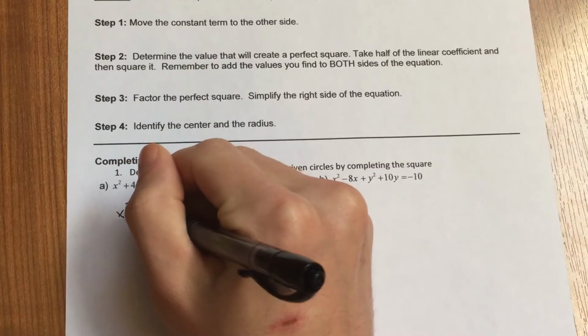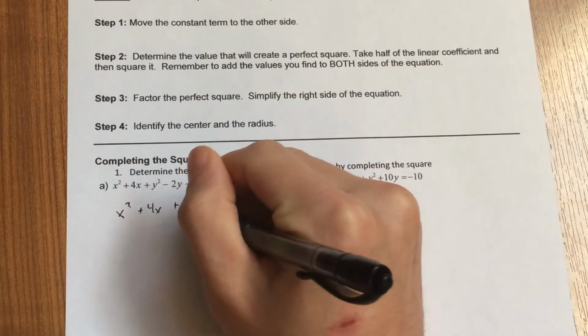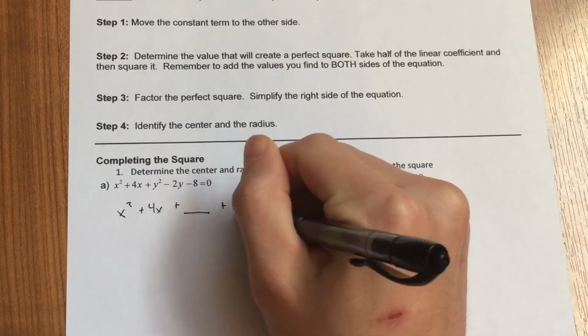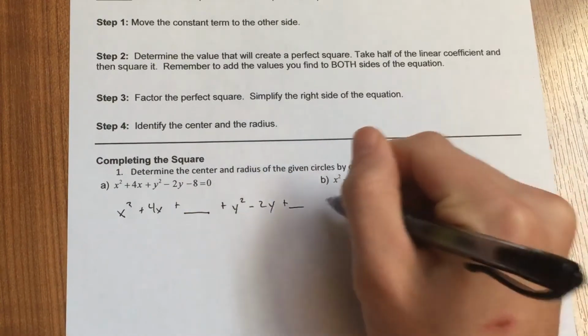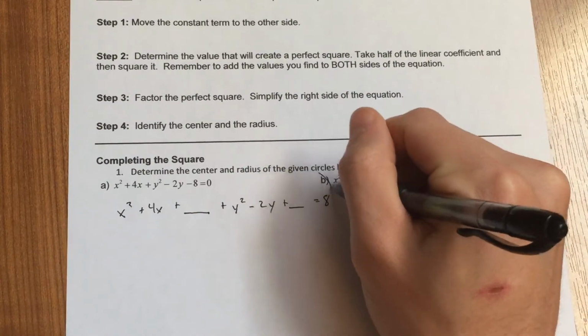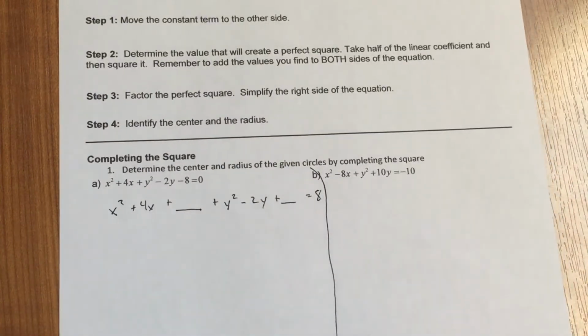So check out how I start off by writing this. I like to leave a blank that indicates that I'm going to be including something in that spot. Now, I move the 8 to the other side. I put those two blanks there just to show, hey, I'm going to add something in there. That's going to be by completing the square.